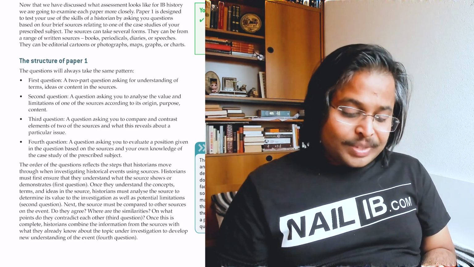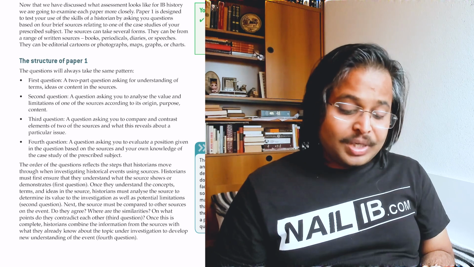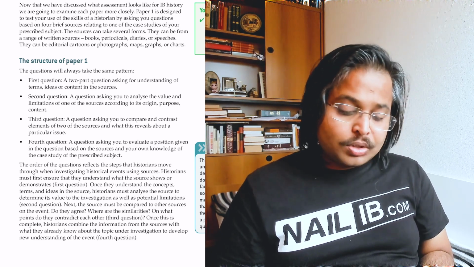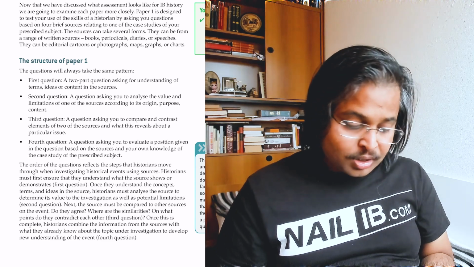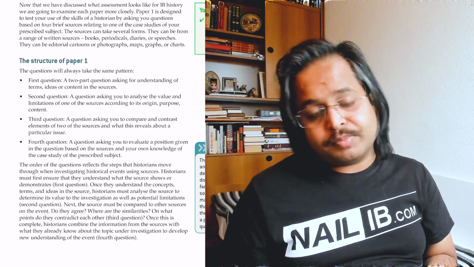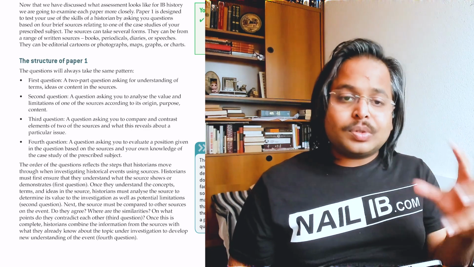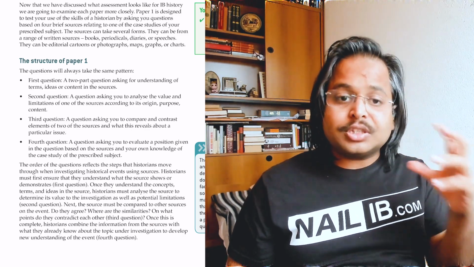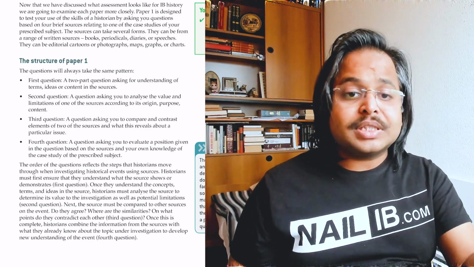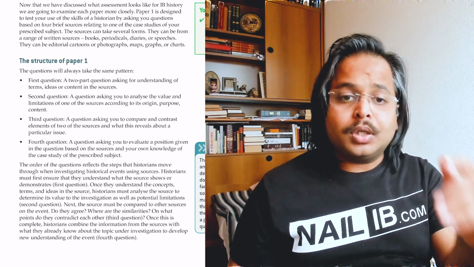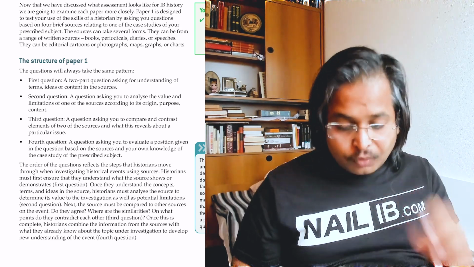Finally, the fourth question will be a question which will ask you to evaluate a position given in the question based on the sources and your own knowledge of the case study of the prescribed subject. So sources and your own knowledge. You have to absolutely keep in mind that the sources will help you, but only to a certain extent. You're also supposed to give context with the help of your own knowledge as far as the fourth question of paper 1 is concerned.